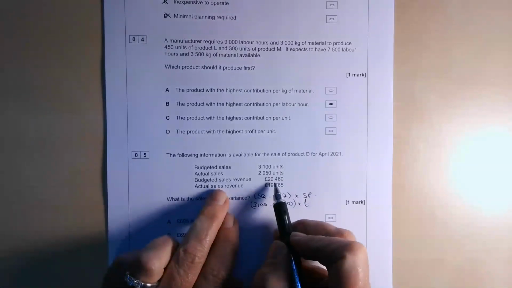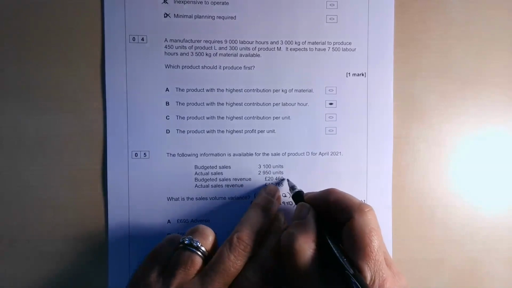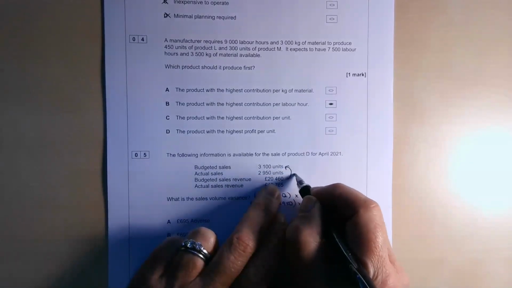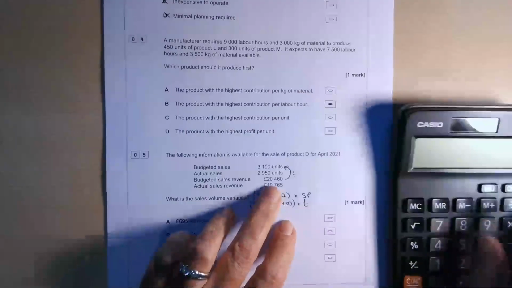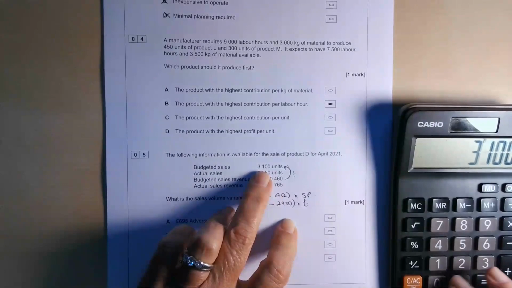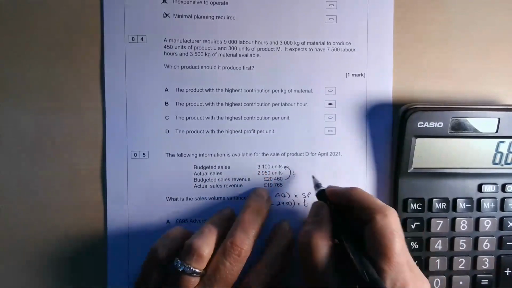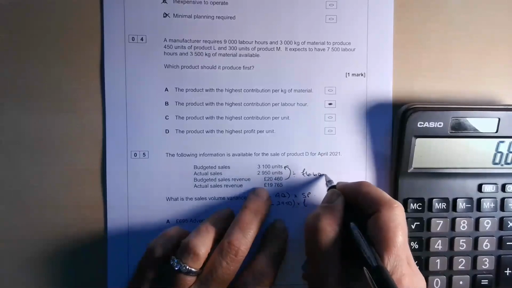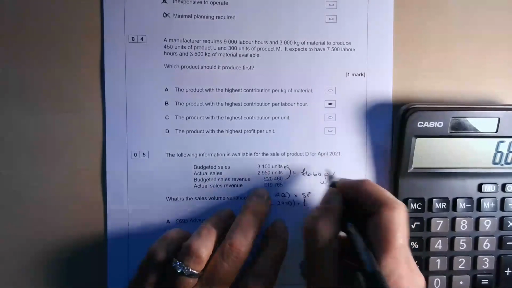Now, the way we're going to do that is to look at the budgeted sales revenue and divide that by the budgeted sales. So I'm going to get my calculator for this one. 20,460 divided by 3,100 units means that it's £6.60 per unit. That's the selling price.